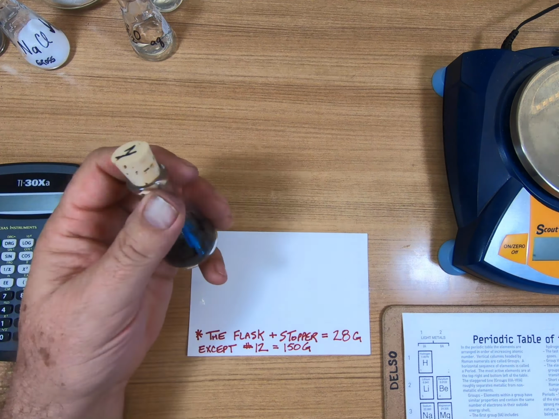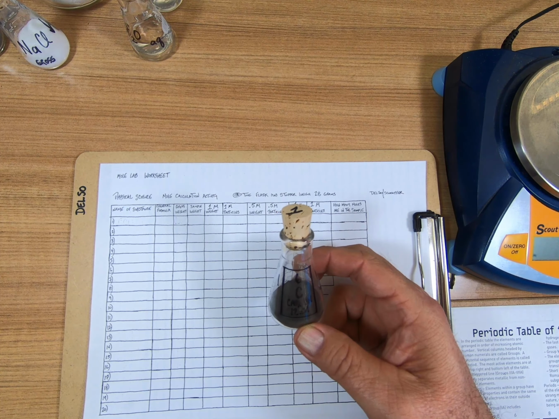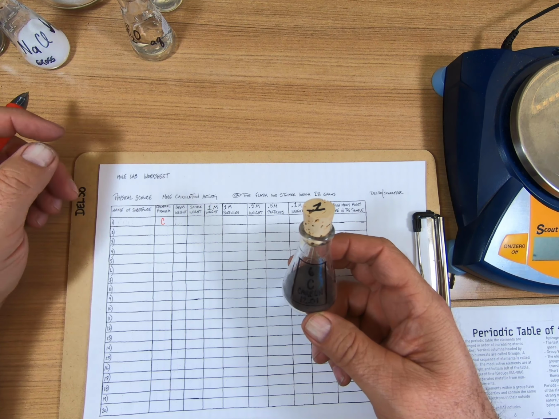Now, here is what we're going to do with the flasks. We're going to take each one of them, and it has a substance in it. This one has carbon. Hopefully you can see that. I'll write in red on this so you can see. You'll need your periodic table, and you will need a calculator. We're going to give you the chemical formula, so in this case, this is C. Hopefully you know that that's carbon. And then you are going to get a gross weight.